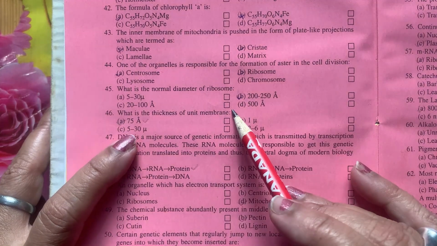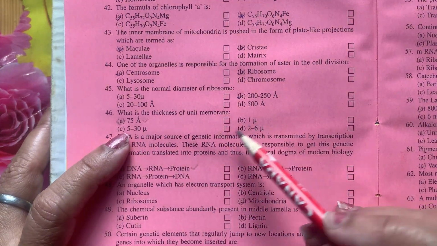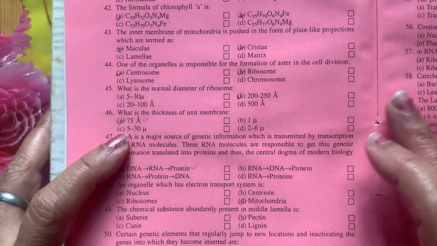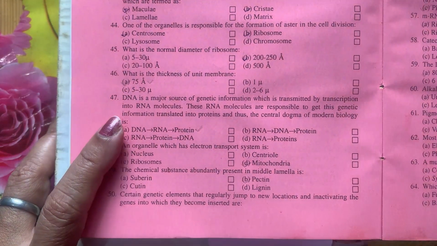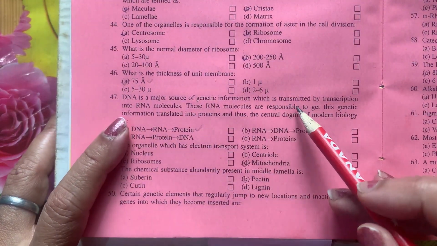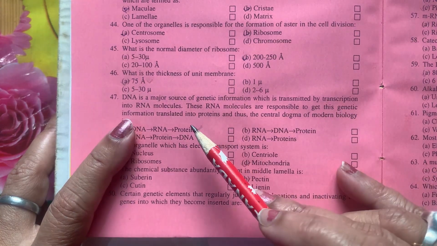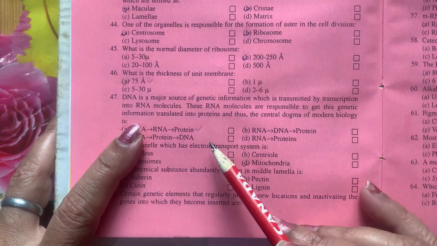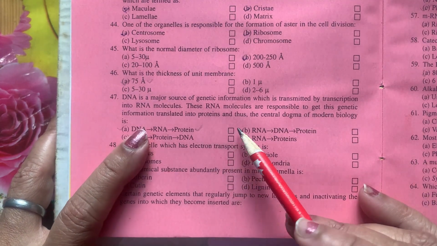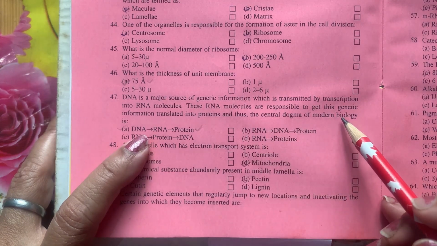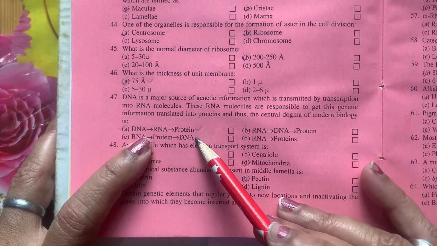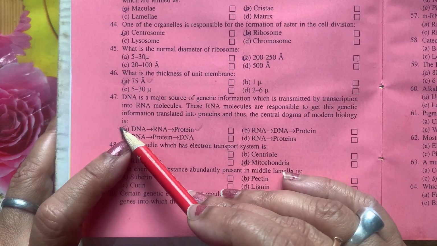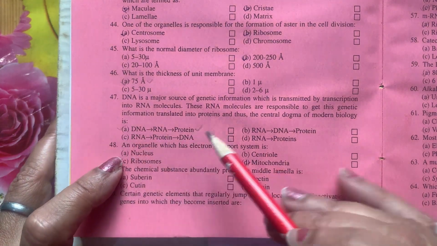What is the thickness of unit membrane? 75 angstrom, 1 micron, 5 to 30 micron, 2 to 6 micron. First option is correct. It is 75 angstrom. DNA is a major source of genetic information which is transmitted by transcription into RNA molecules. These RNA molecules are responsible to get this genetic information translated into proteins, and thus the central dogma of modern biology is DNA, RNA, protein; RNA, DNA, protein; RNA, protein, DNA; RNA, protein. First option is correct. DNA, RNA, protein.